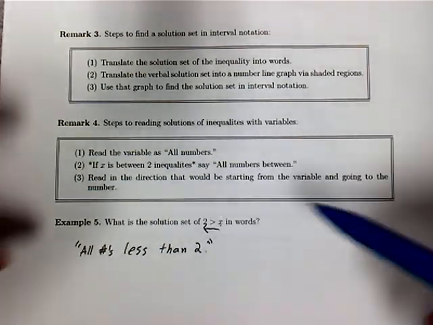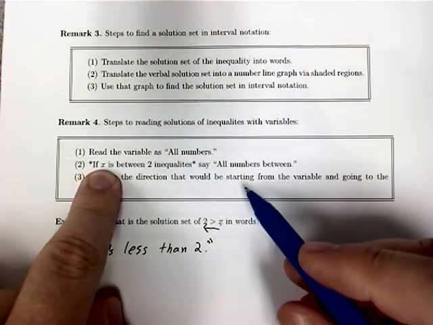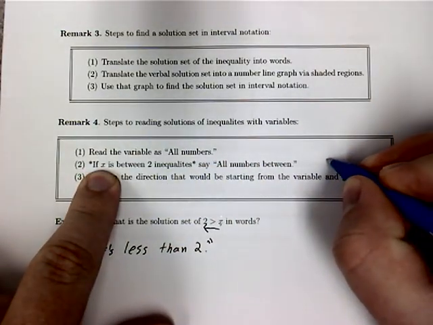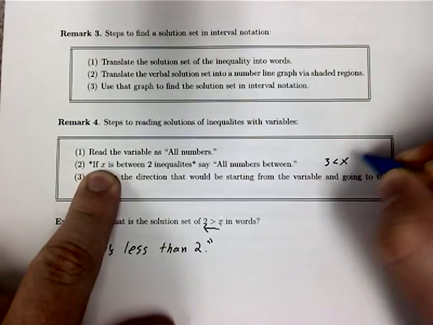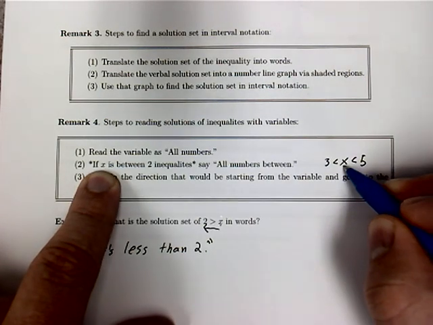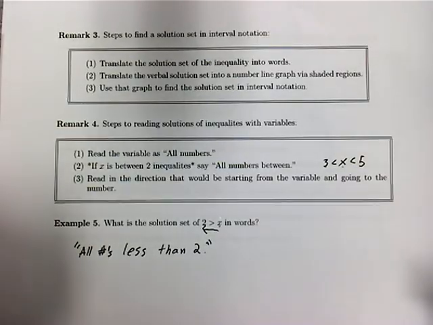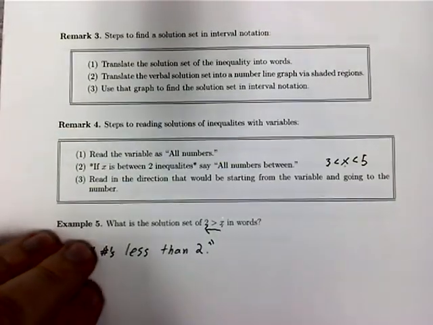All right, so now that we have a way to read this, and again, if it's a number between two inequalities, something like 3 less than x less than 5, that would be all numbers between 3 and 5 are solutions, is the way you would read that one. Okay? But let's continue.